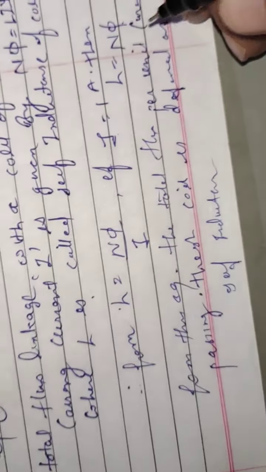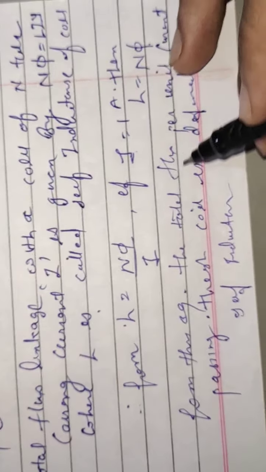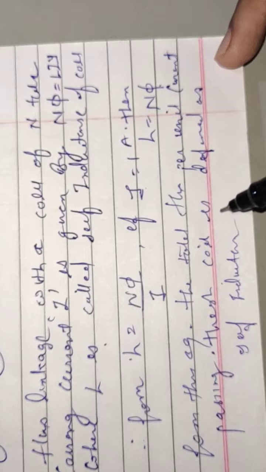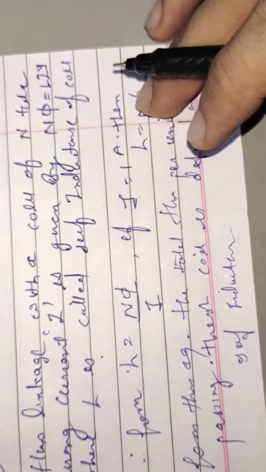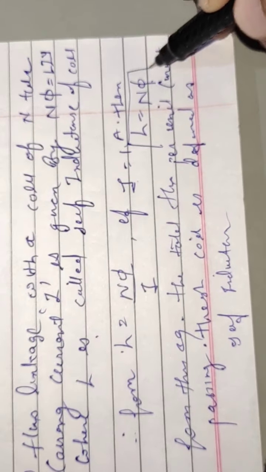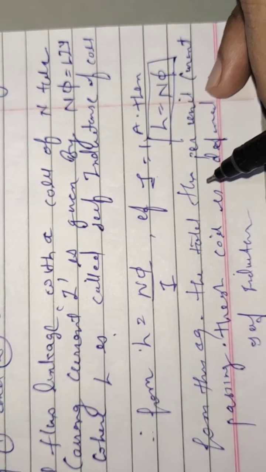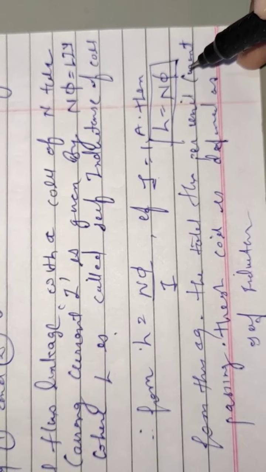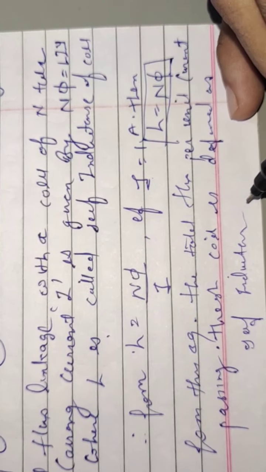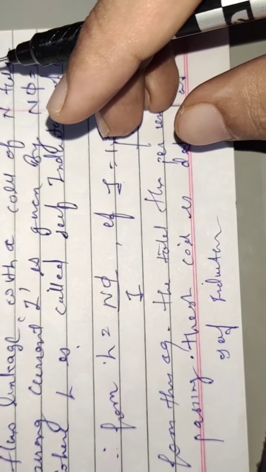Now guys, we have the equation L is equal to N phi. What is self-induction? From this equation, the total flux per unit current passing through coil is defined as self-induction. Okay guys.